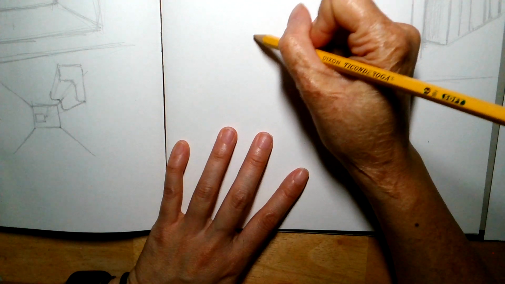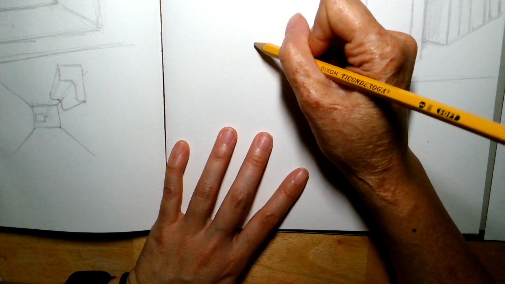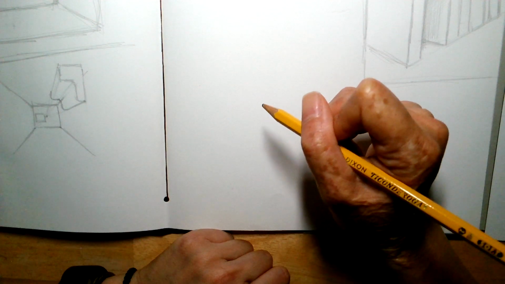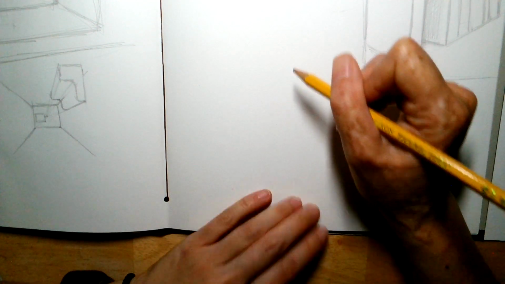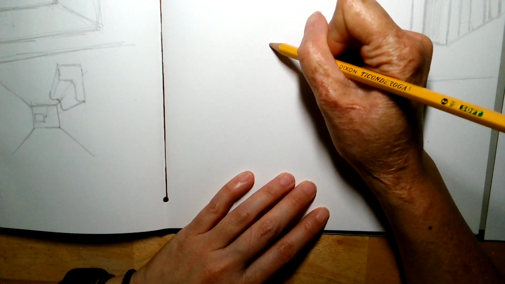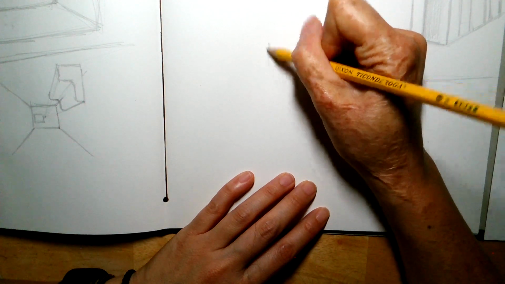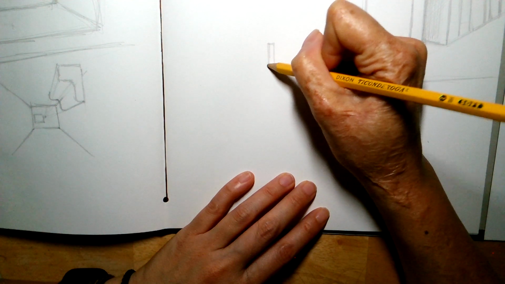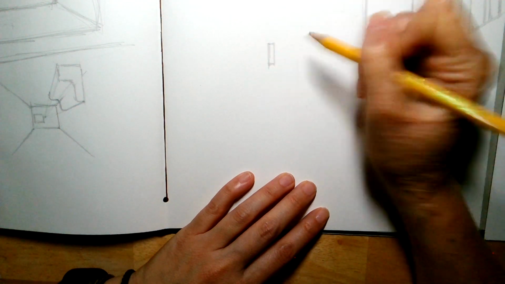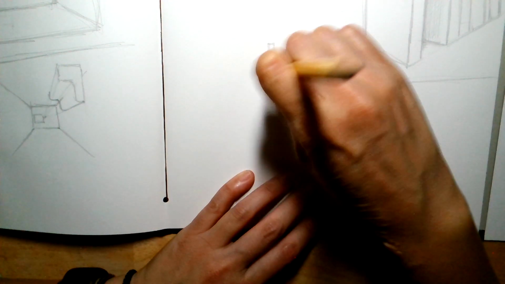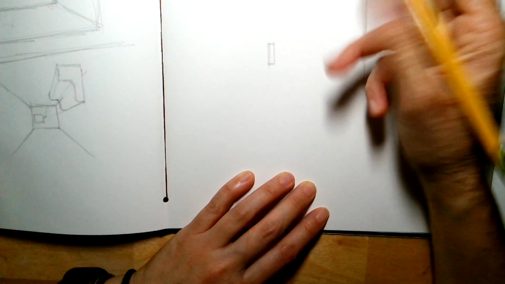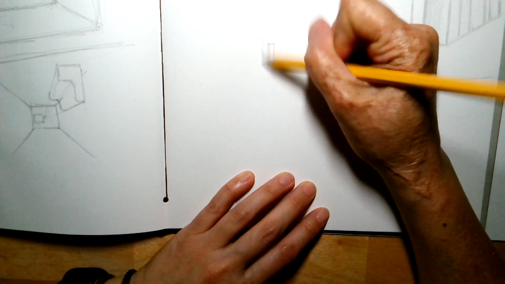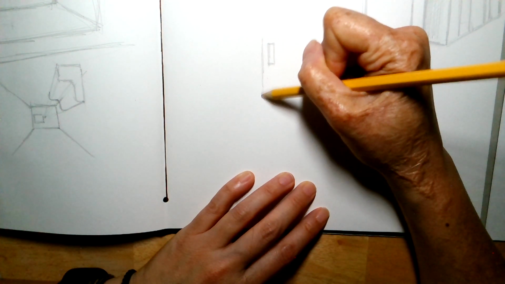So I'm just going to draw, let's say, a door. The doors at River Ridge have a little window in them. So I'm just going to draw the little window first, and it's a long rectangle. Here's the little window, and then the door is also a rectangle, but it's a bigger rectangle that the window sits in.